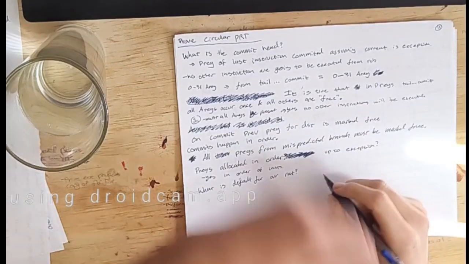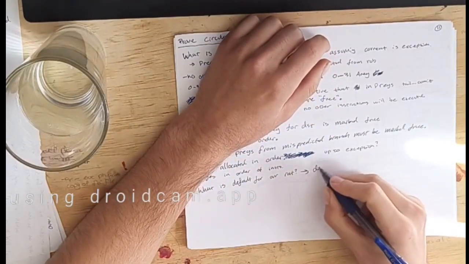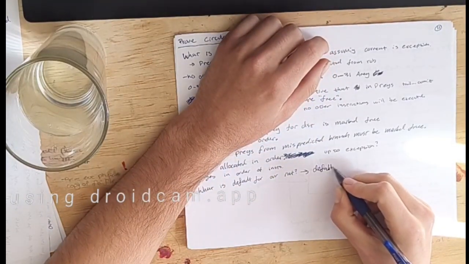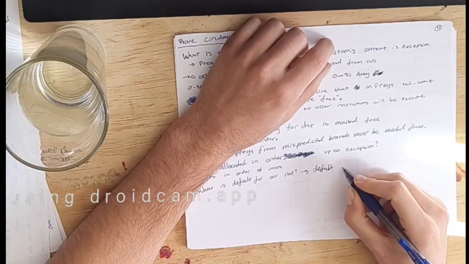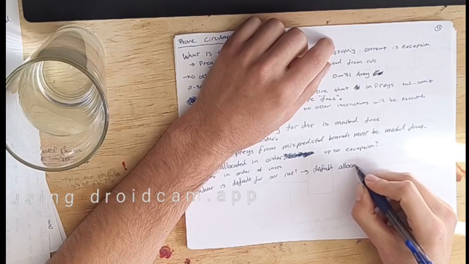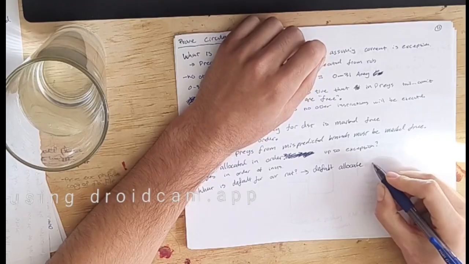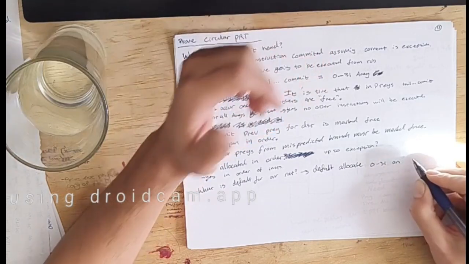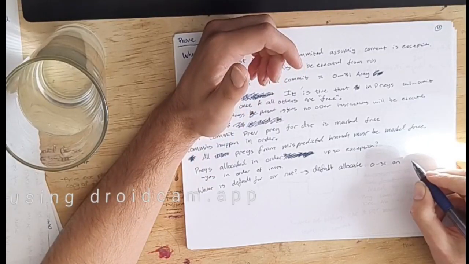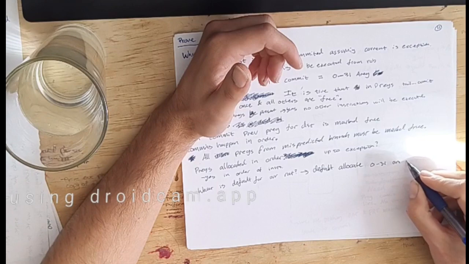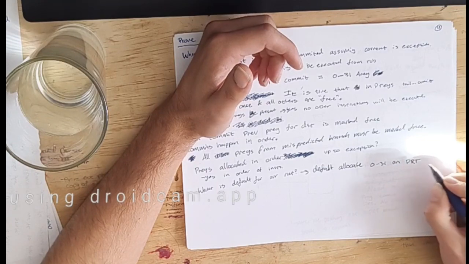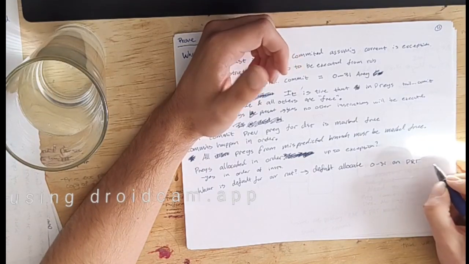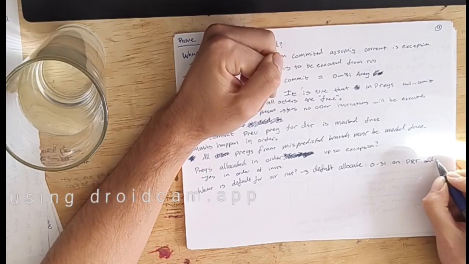Okay. What's the default for a RAT? I say we default allocate. Like, power up 0 to 31 on the PRT and assign to RAT.